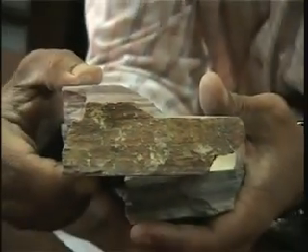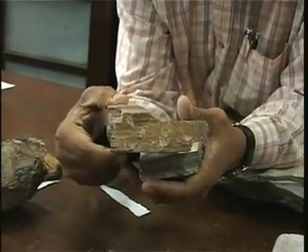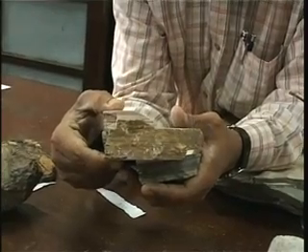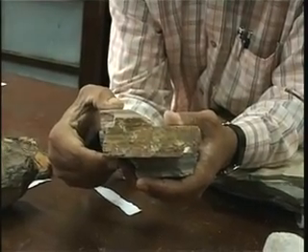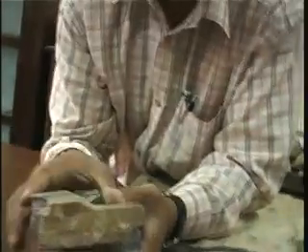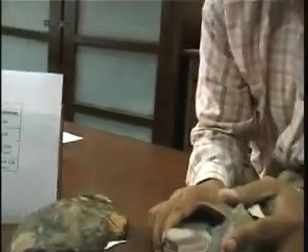So this is another piece of rock of fine grained, composed basically of fine grained particles. Okay, so this is an example of shale.